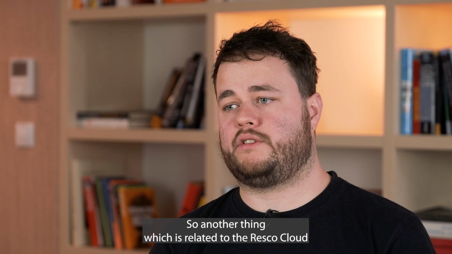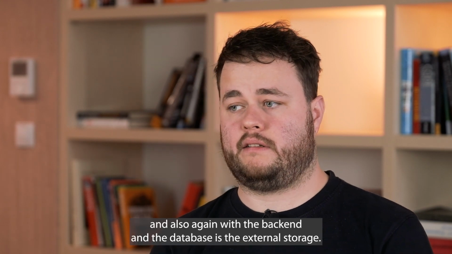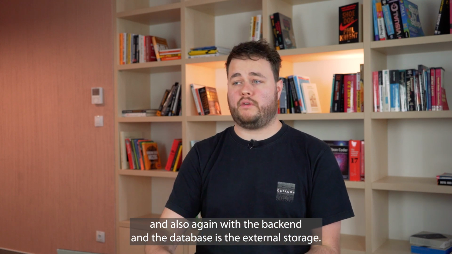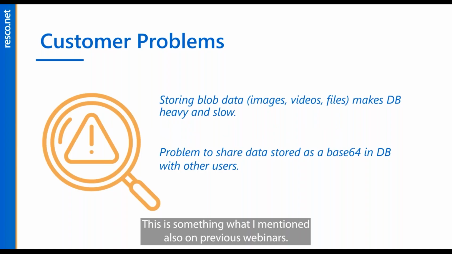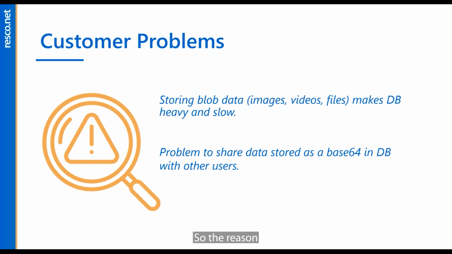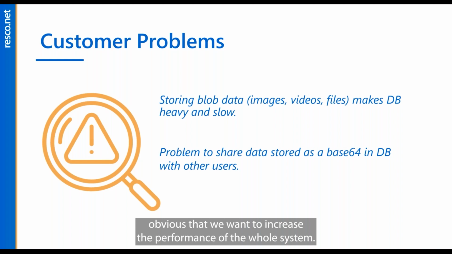So another thing which is related to the Resco Cloud and also again with the backend and the database is the external storage. This is something I mentioned also in previous webinars. And the reason is that we want to make our database much faster and flexible. So the reason is pretty obvious, that we want to increase the performance of the whole system.